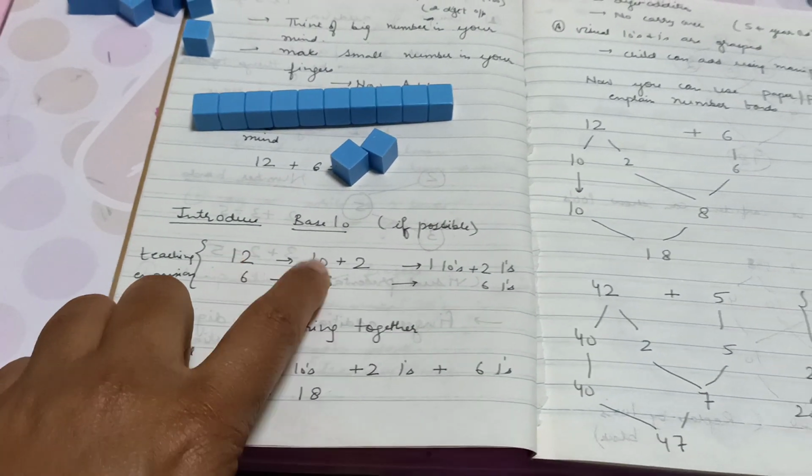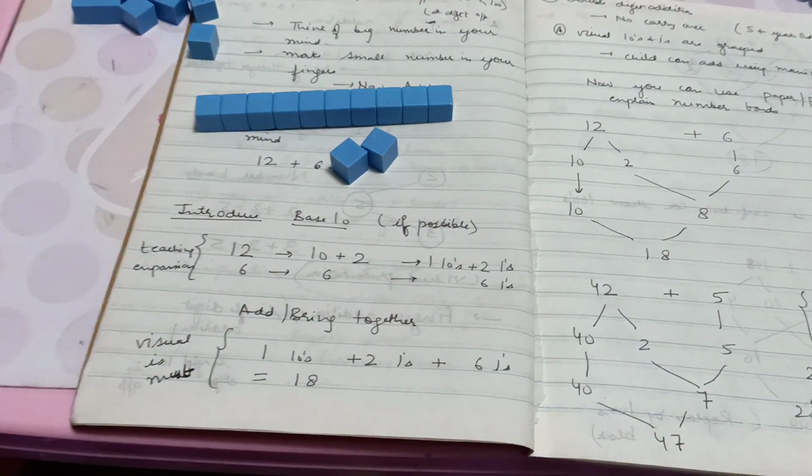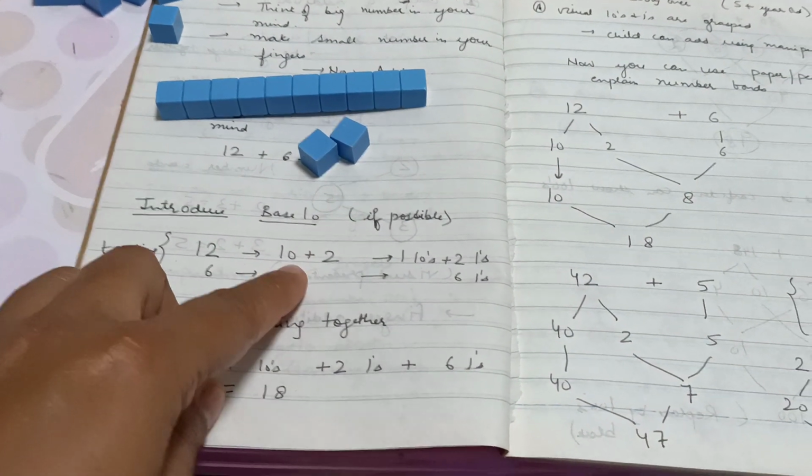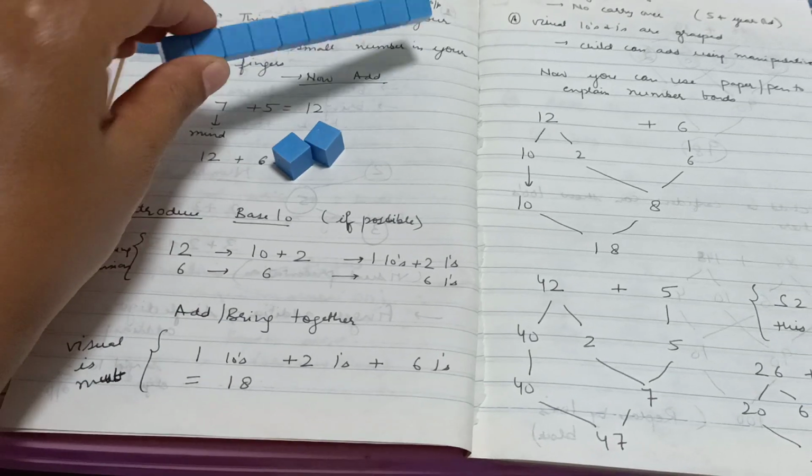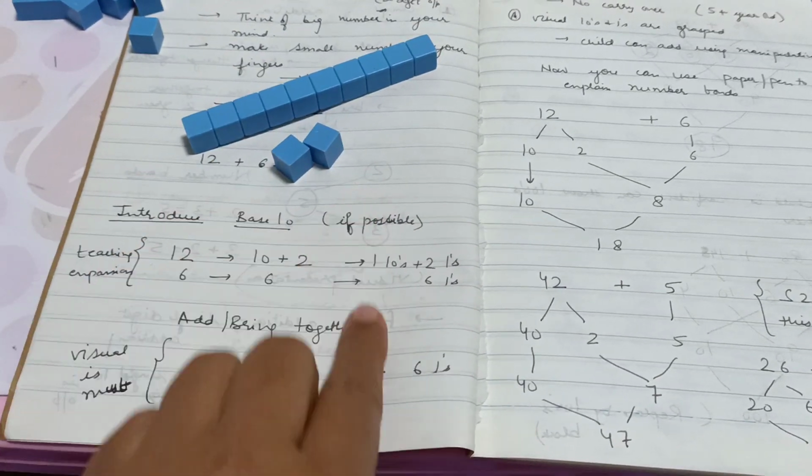So can you write 12? 10, so this is called expanded form. 12 is written as 10 plus 2. 6 is written as 6. So it means 12 has 1 ten and 2 ones, right?